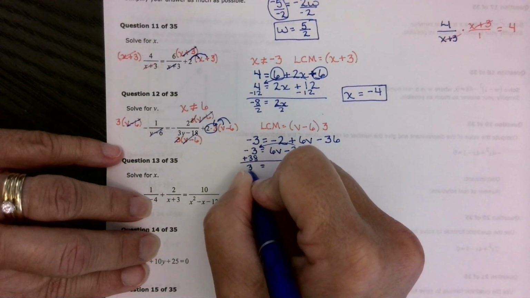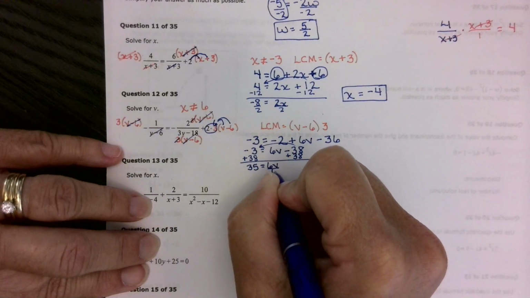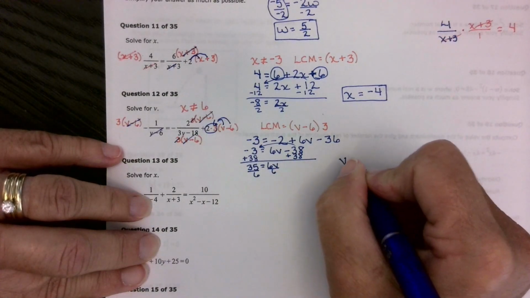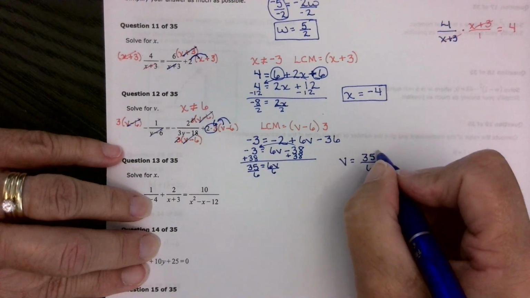I get 35 equals 6v divided by 6, and v is equal to 35 divided by 6.